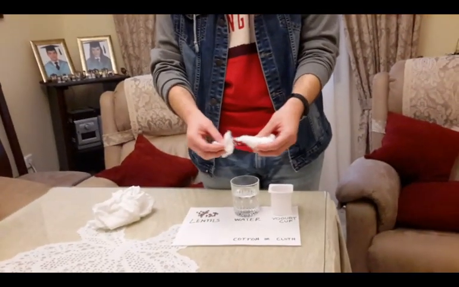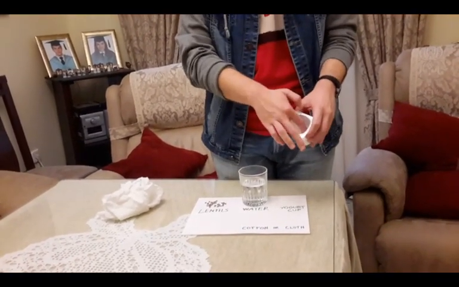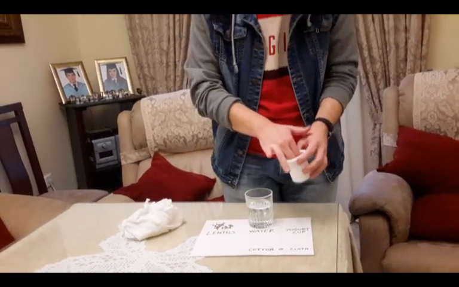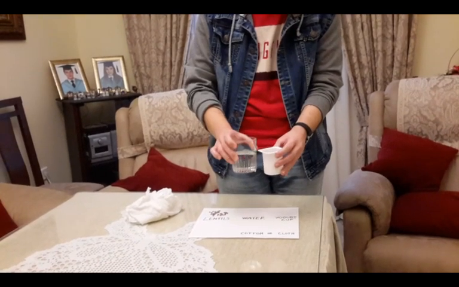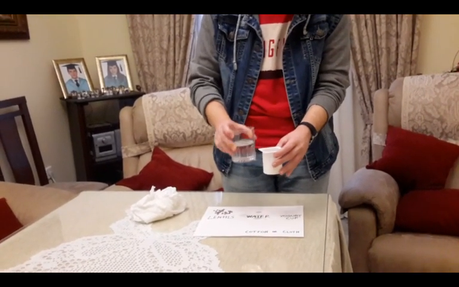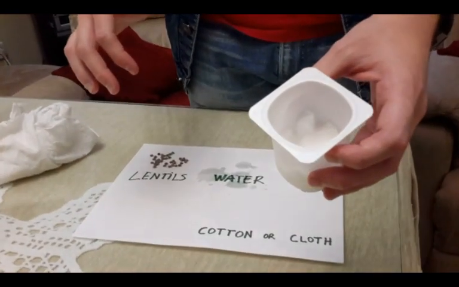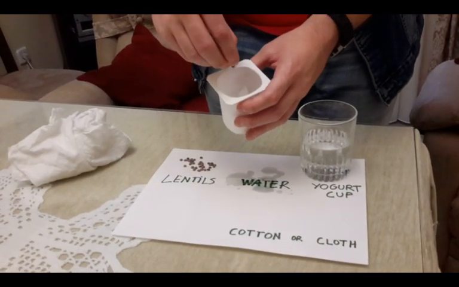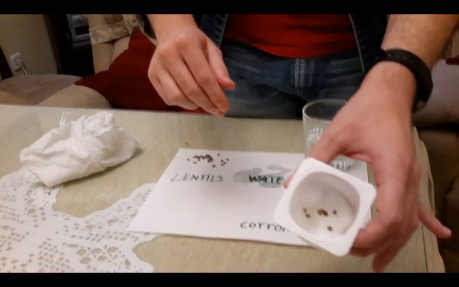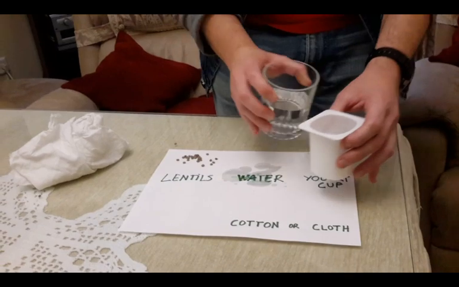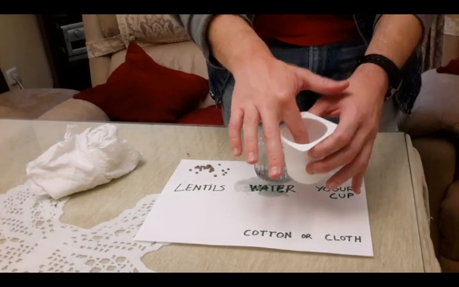You just stick the cotton and you put it into the yogurt cup. You can get the cotton or you can get the cloth, whatever you've got. Now you put some water in the yogurt cup, like this, just a little bit, not a lot. Can you see? It's just to get it wet, and you put some lentils in it, just like this. I think we will need a little bit more water. Not a lot, because the lentils are not fish and they cannot swim.